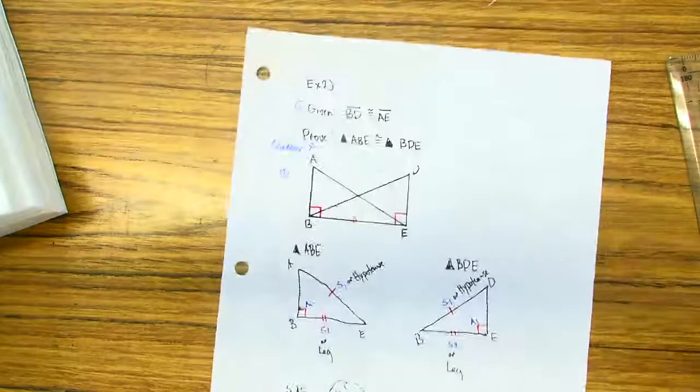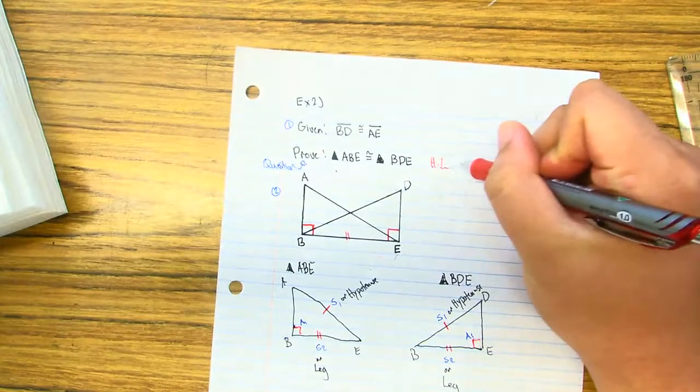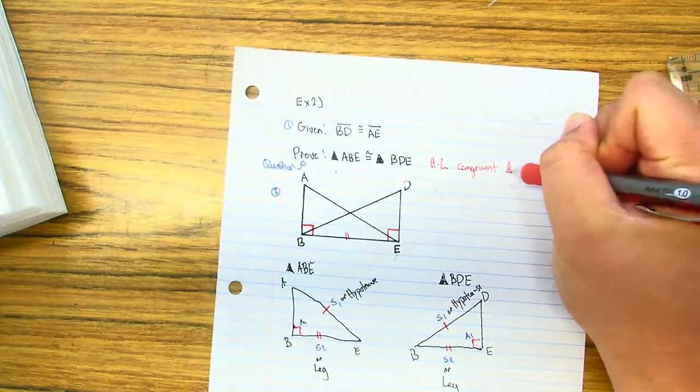The triangles are congruent. So, back to the question: these two triangles are congruent because of the hypotenuse-leg congruence theorem.